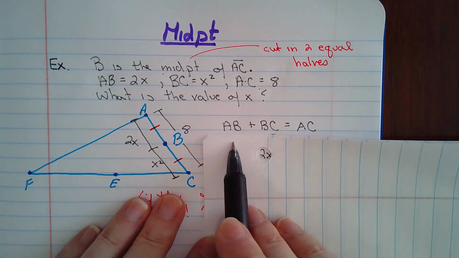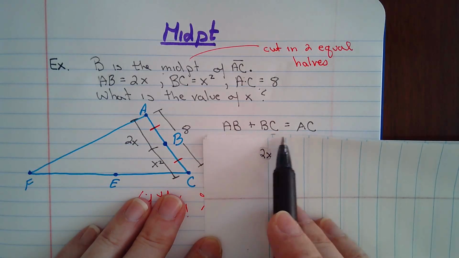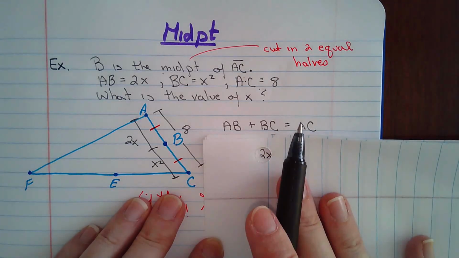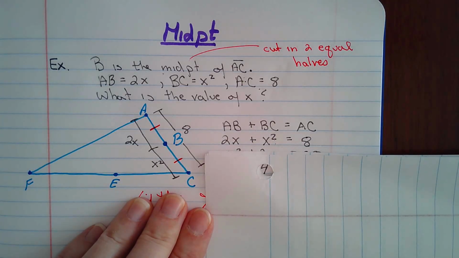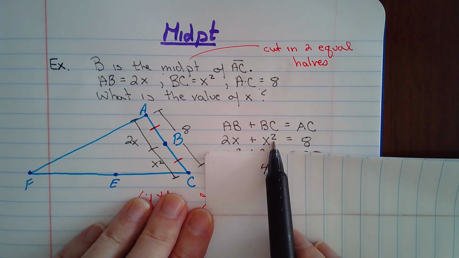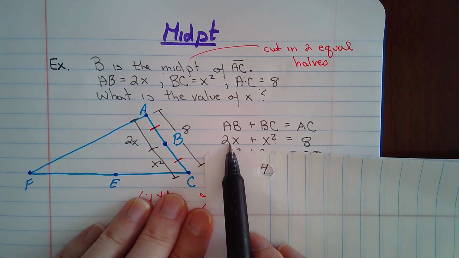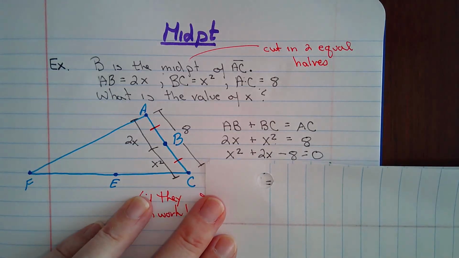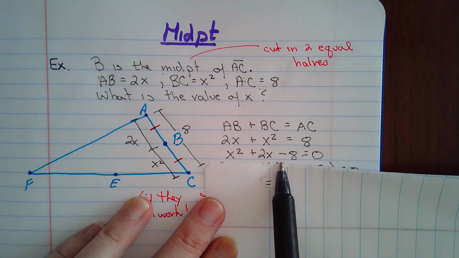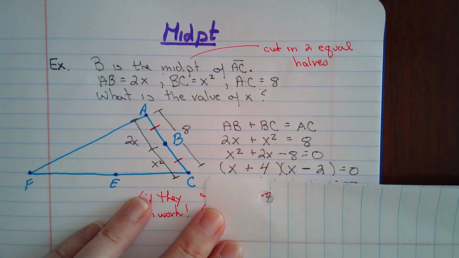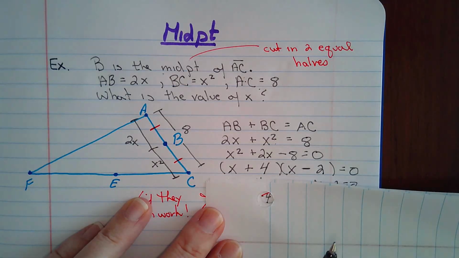The length of AB plus the length of BC is AC. And I'm going to plug in what I know. I see that this is a quadratic, which means that it is a squared term, so everything goes to the left. So I'm going to move everything over. I now need to factor this, so this will be from Algebra 1. So I have x plus 4 times x minus 2 equals 0.